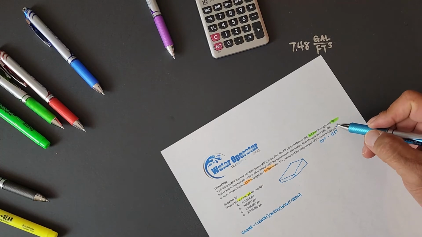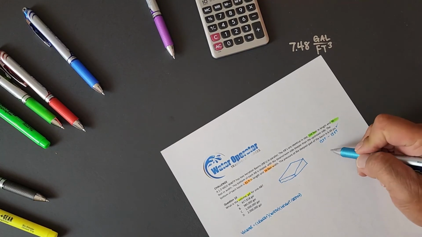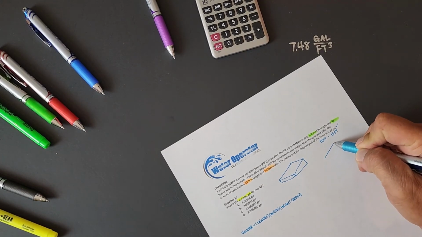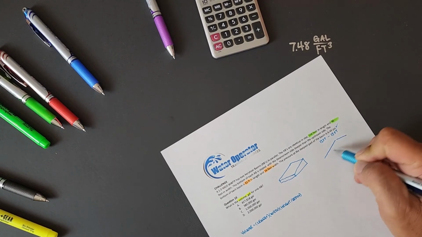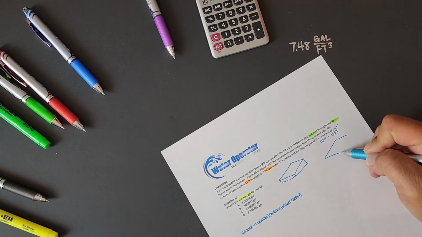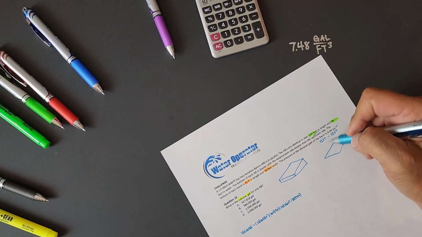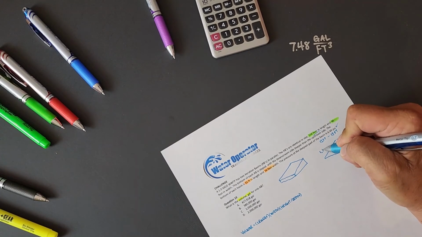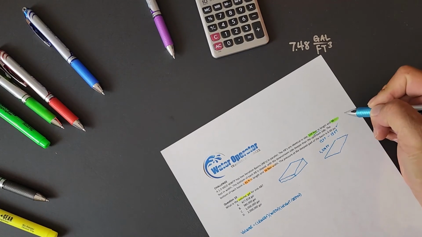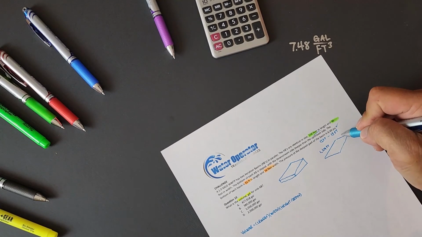We're going to start with the surface area. The surface area of this basin is 104 feet in length. And I'll just write it like this, 104 feet. The width is 46 feet.